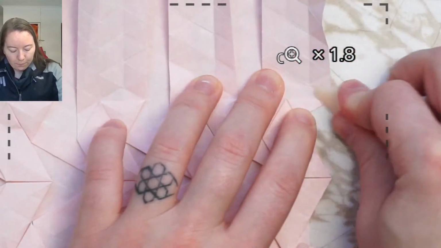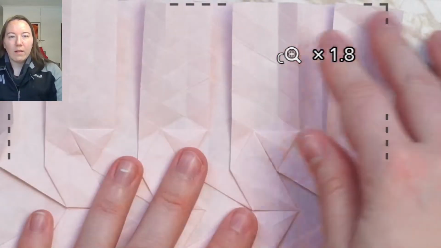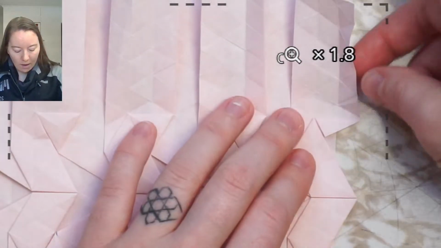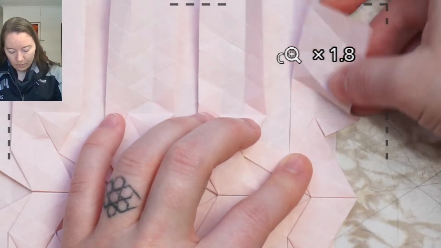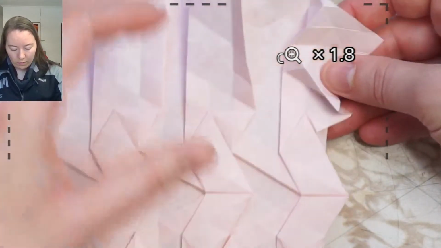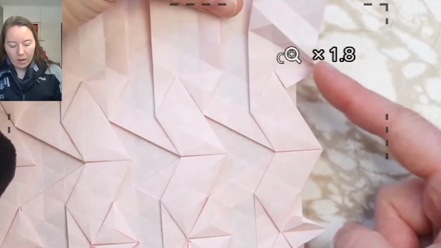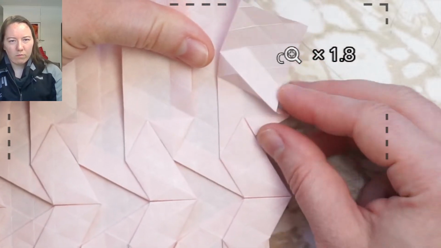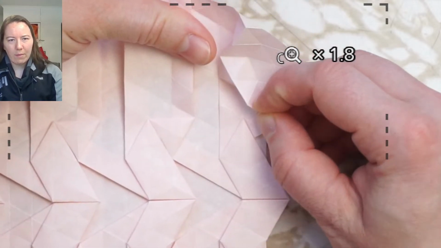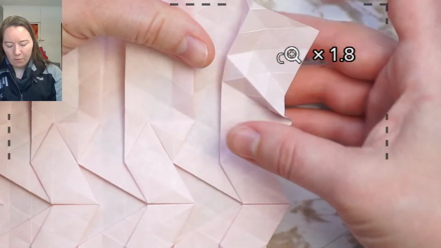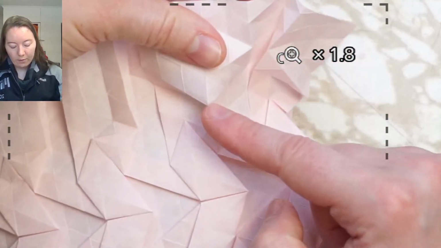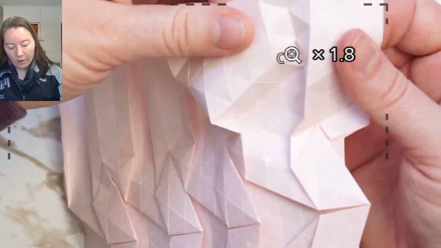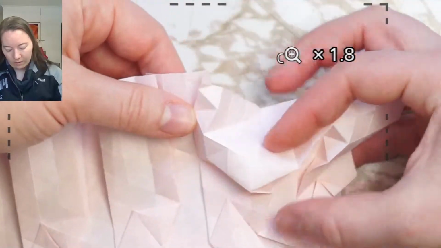So now for our final repeat across the top, I'm going to start with the triangle here. Well, really, because I don't really have a strong triangle here, I just have that pleat and it's going to be a partial triangle. I know I'm going to end up folding this triangle here, so I can go ahead and get that started.